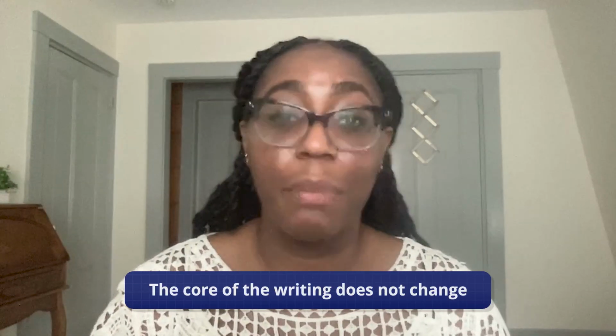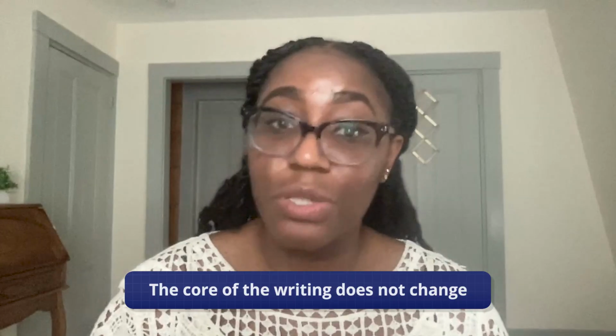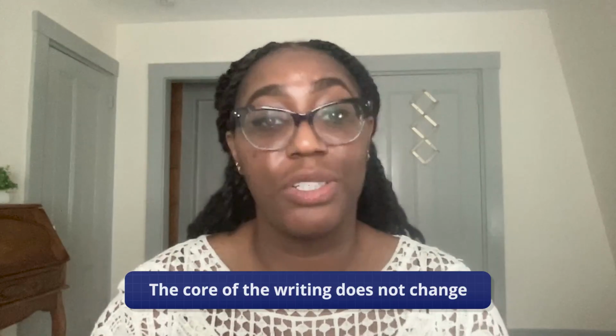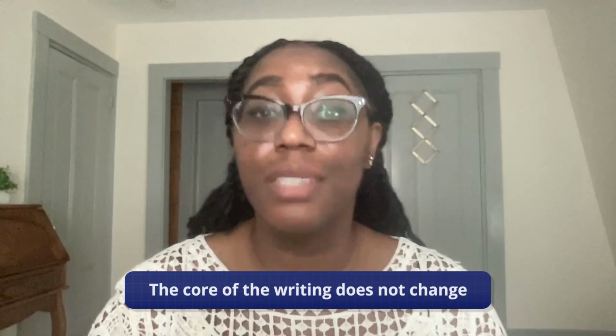An important aspect of this scaffolding is to remember that the core of the writing doesn't change. The student still has to demonstrate that they've figured out why the student sees themselves and not the teacher in the mirror. But what does change is how they get there.